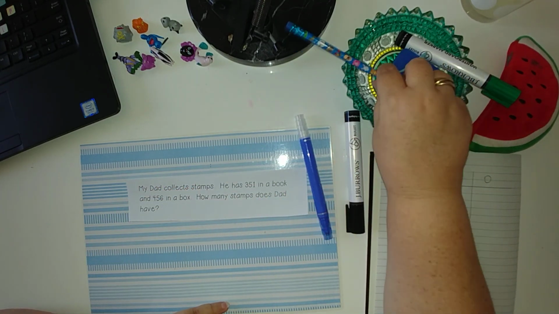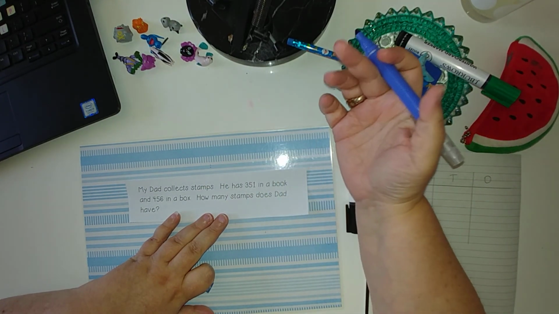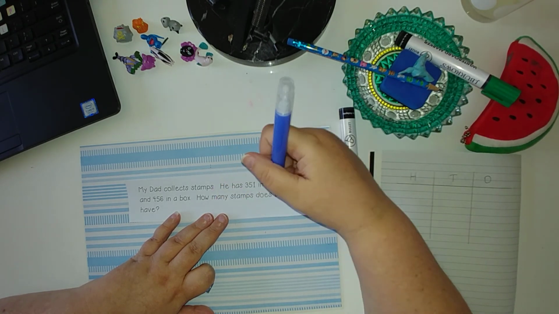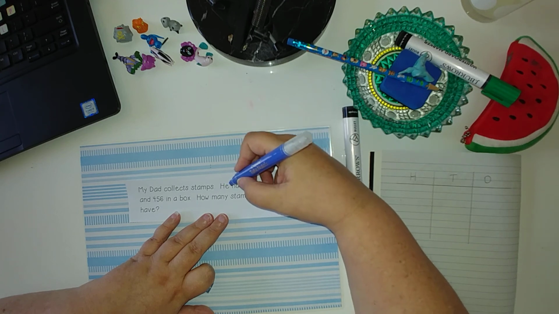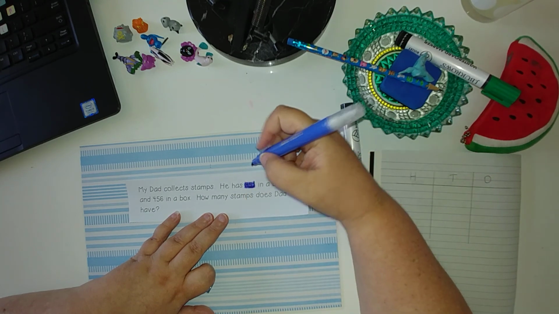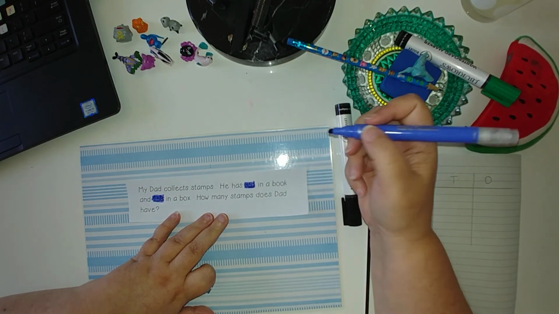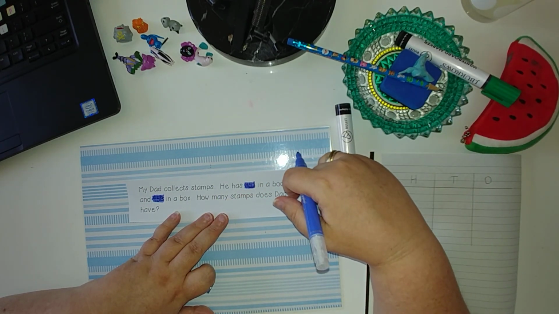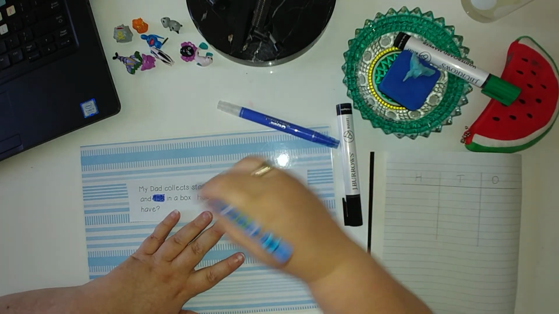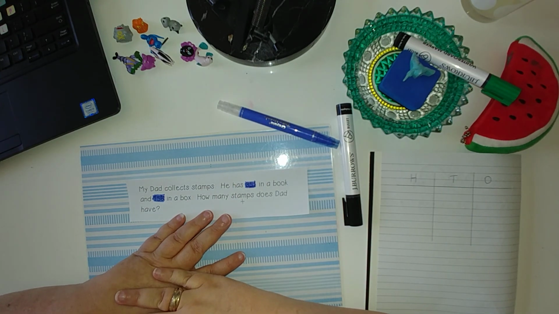Okay. I'm going to use my highlighter now. It's not important that Dad collects stamps. Dad could be collecting rocket ships. Doesn't really matter, unless I've got stuff in here that doesn't relate to stamps. Okay, so Dad's got 351 that he's put into a book, and he's got 456 that he's left in a box. So messy, Dad. How many stamps does Dad have? Right, and I know that I'm adding these two numbers together, so I'm going to put my addition sign there to remember that I'm adding.